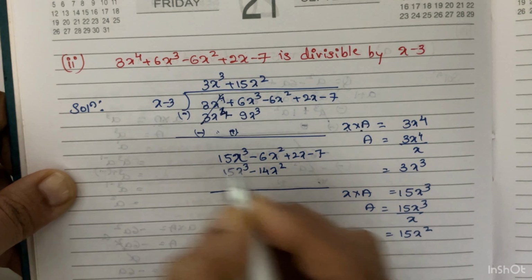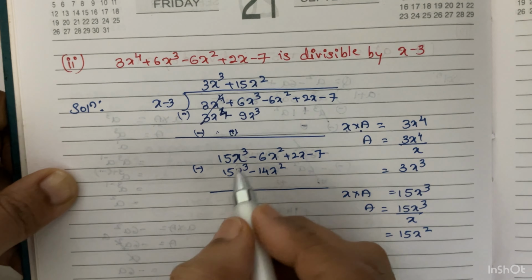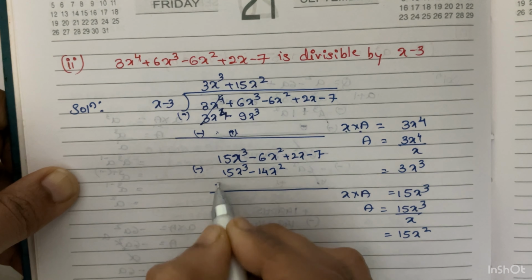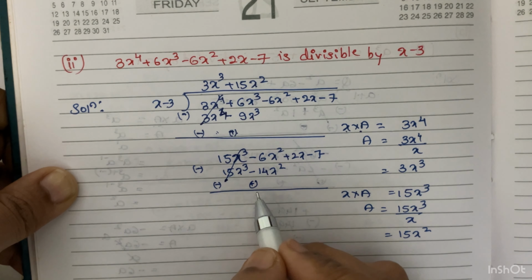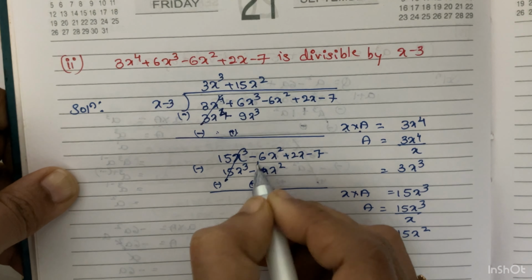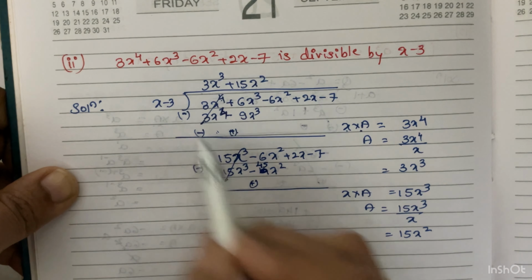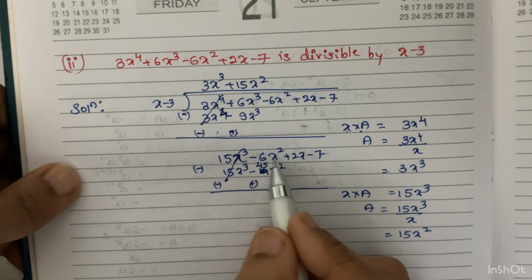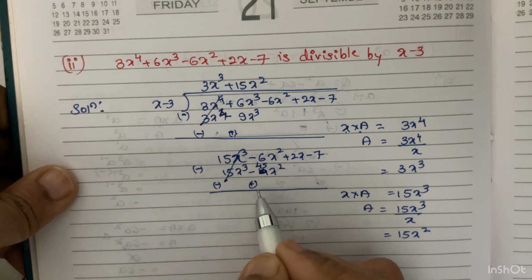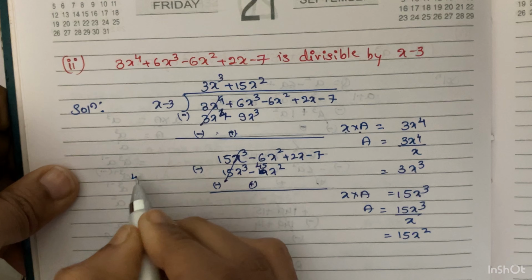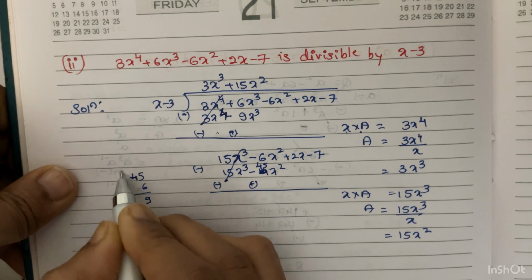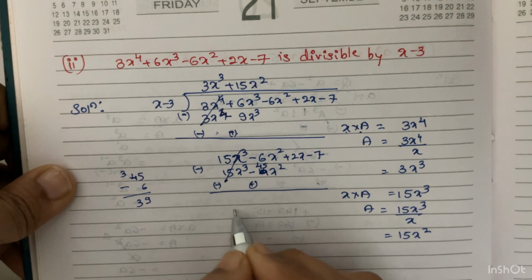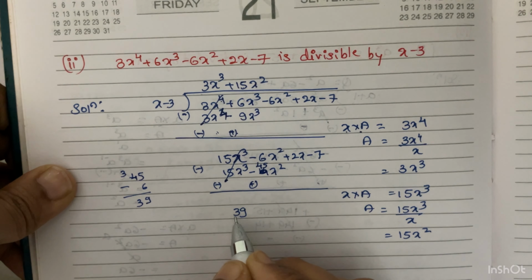Now again we need to subtract here, and the signs will get changed: plus to minus, minus to plus. Now it will get subtracted. Here this is 45, right? 15 threes are 45. Now these terms have unlike signs, so we need to subtract. That is 45 minus 6, 15 minus 6, I'll have 9 and it becomes 39. So 39 we found after subtraction, and the bigger number carries the positive sign.